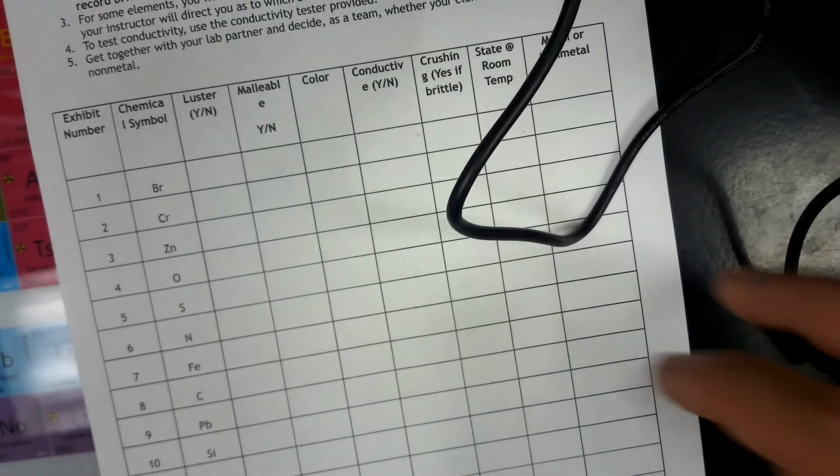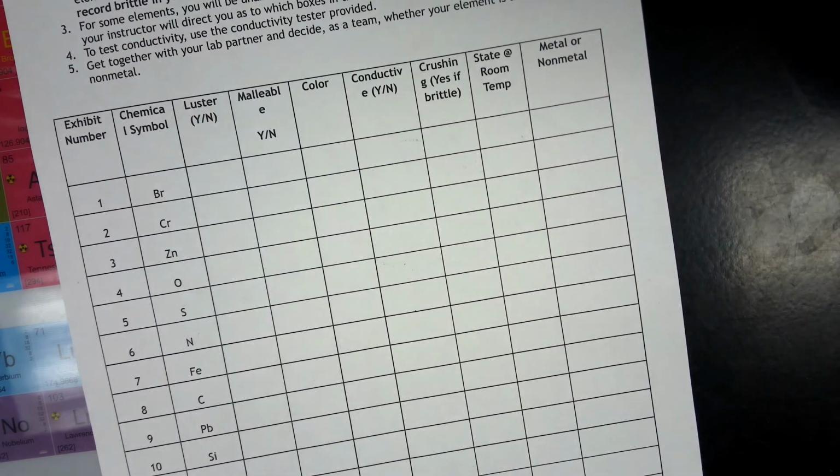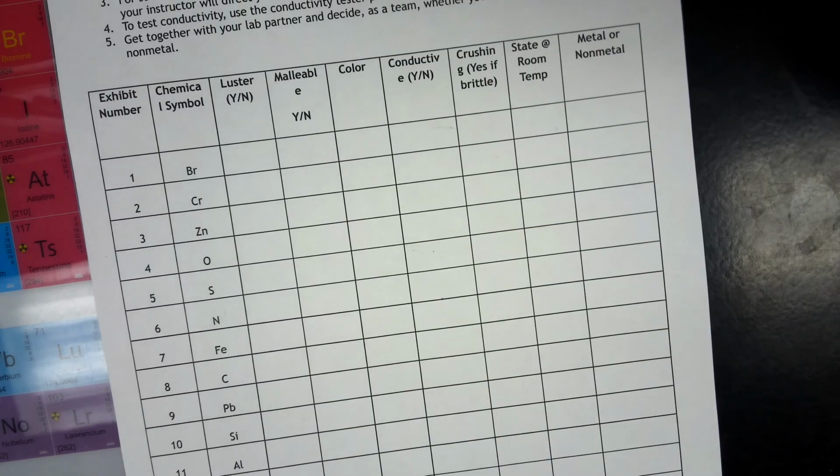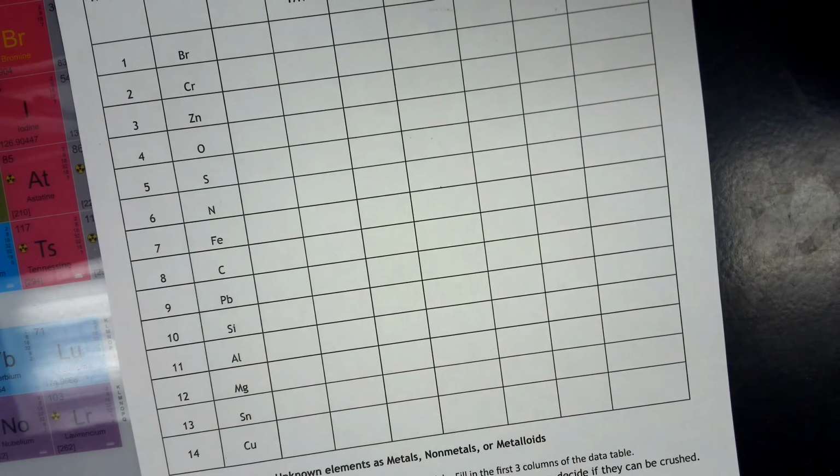Okay, welcome to Physical Science Online Edition. This is our metals lab. We're going to be looking at a bunch of different elements from the periodic table. Clearly the periodic table is mostly metals, so that's why we call it the metals lab, because we are mostly dealing with metals.